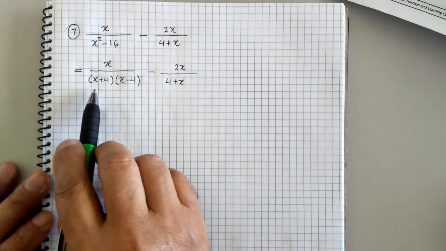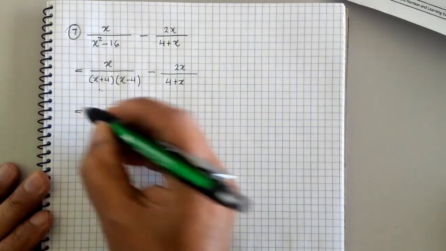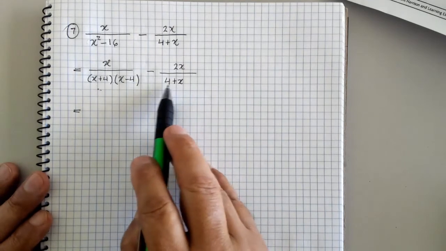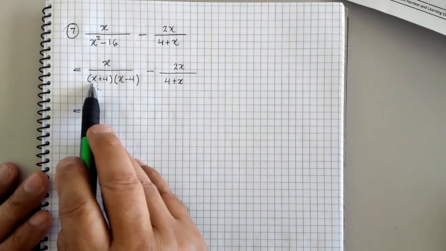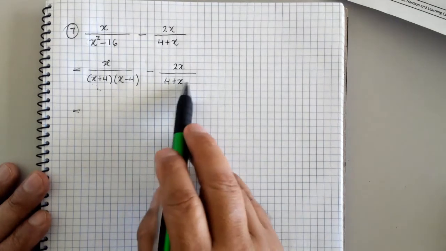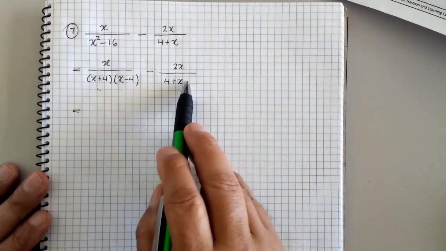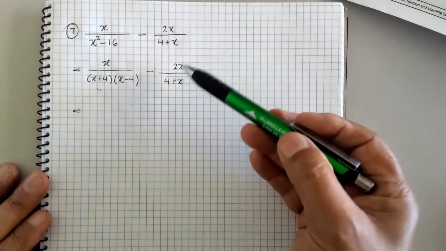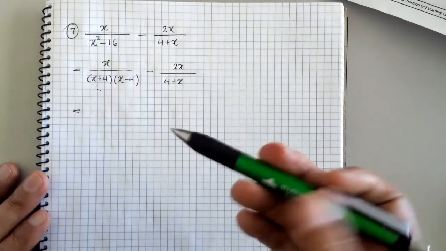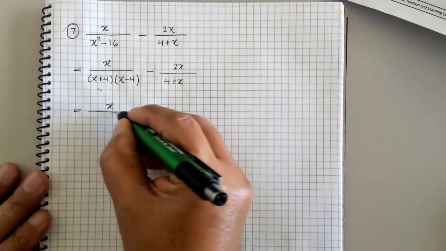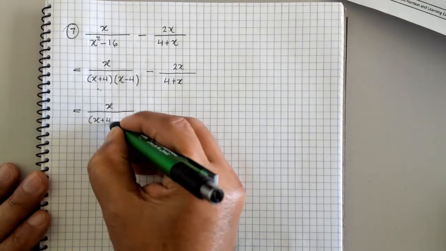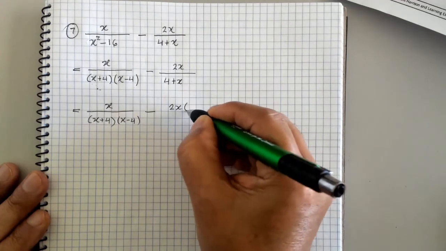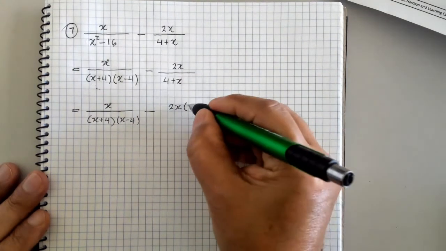You can see that here we got x plus 4, and here we have x minus 4, but here we have only 4 plus x, which is the same as x plus 4. So that means something is missing, and what is missing is x minus 4. So we are going to amplify this fraction by x minus 4. Now we say that we're going to amplify this fraction by x minus 4.